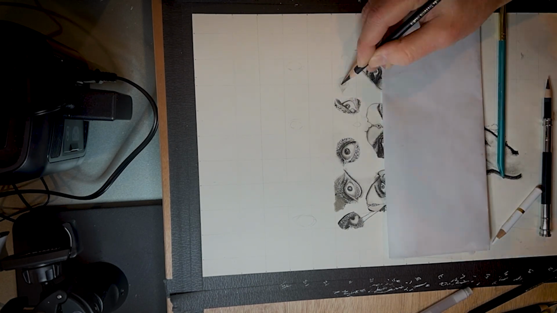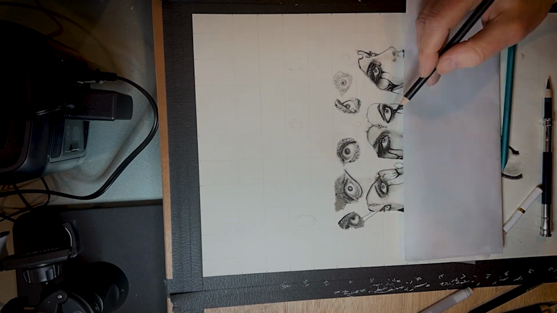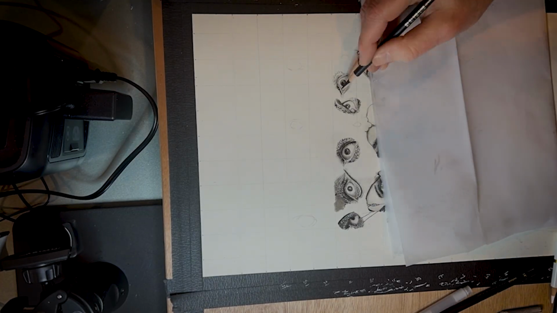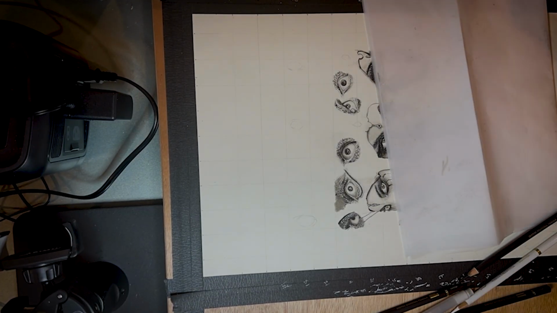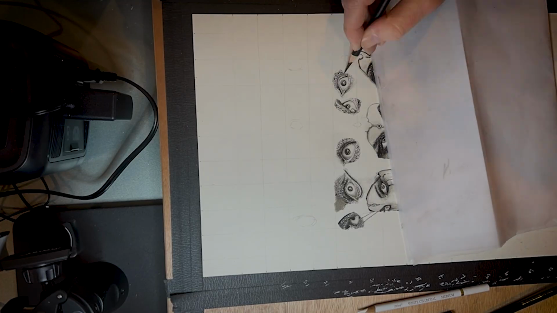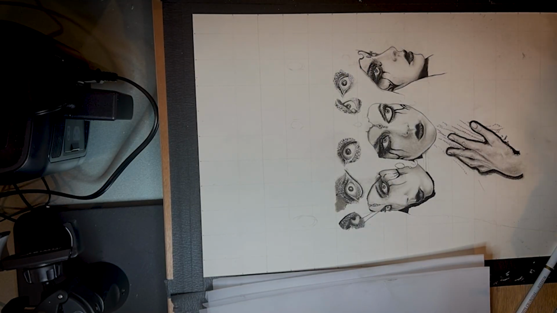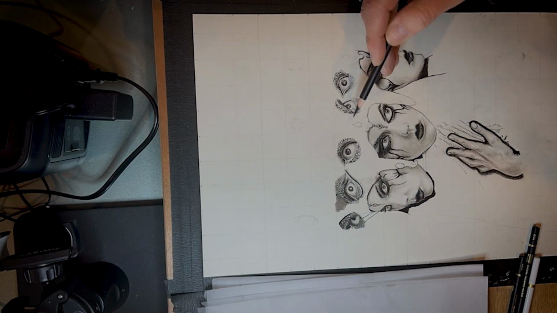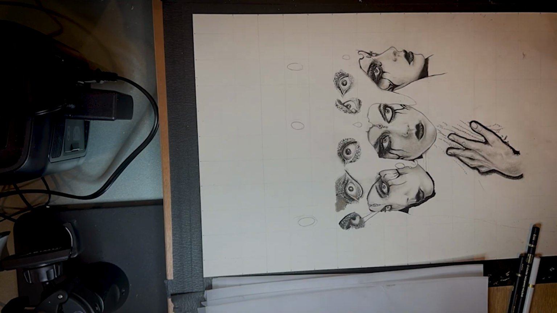You'll also see I have these eyes looking all over the place. I didn't want them to be echoes of what the eyes on the faces were doing. I wanted them to look like they were doing something else, looking in different directions, like a bunch of chameleon eyes, right?